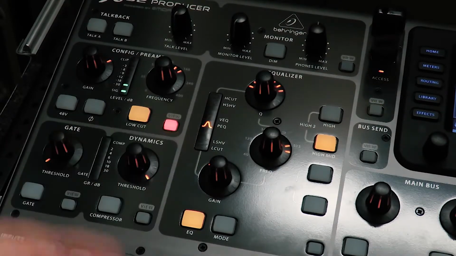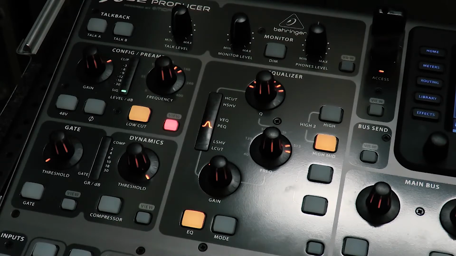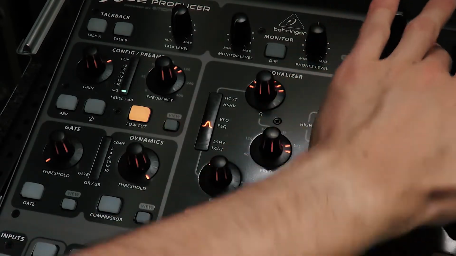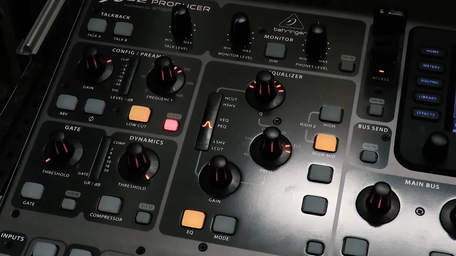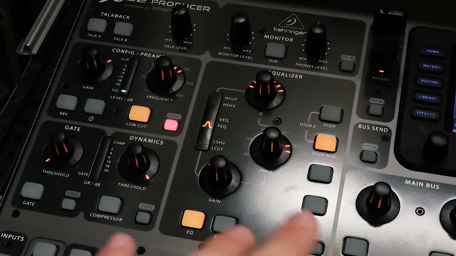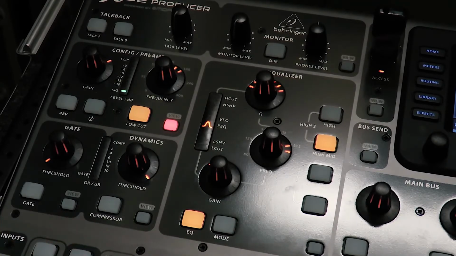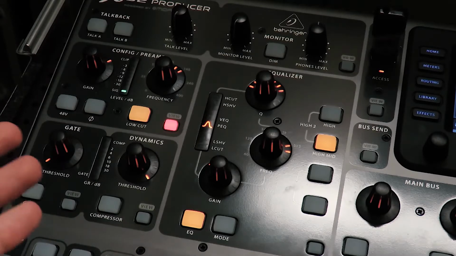So if I'm not showing the screen right now, but I guess I could. If you hit view, the screen will automatically go to the section that is associated with the section that you press on the console.